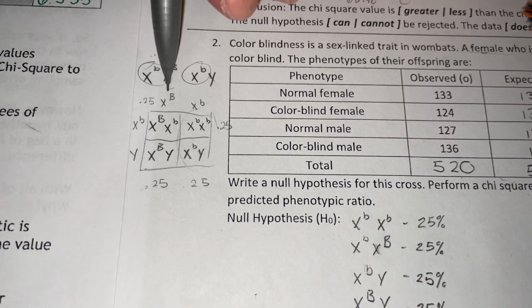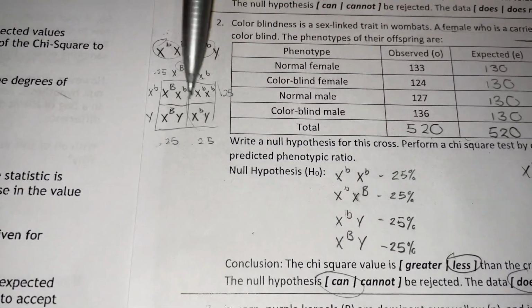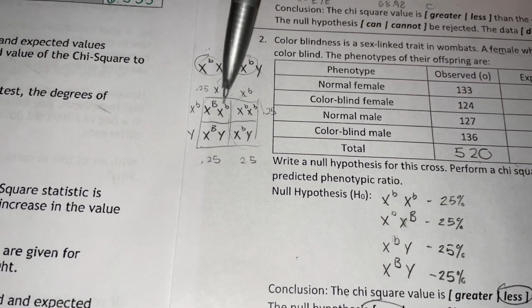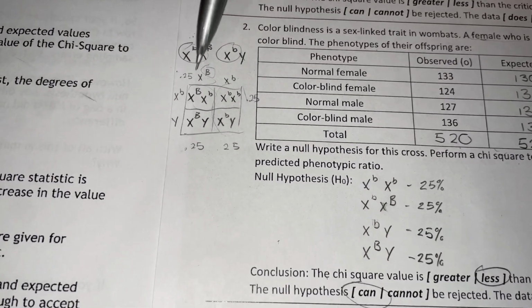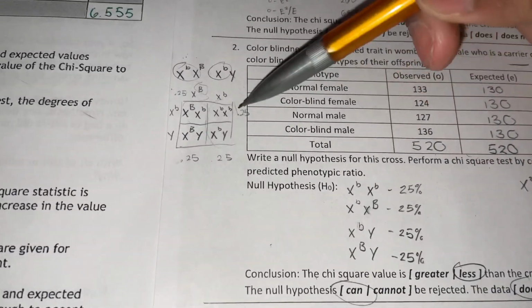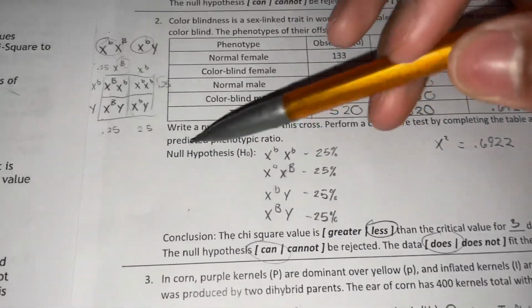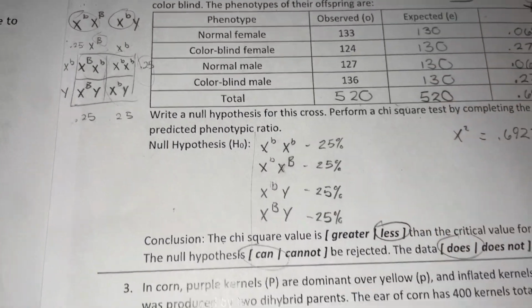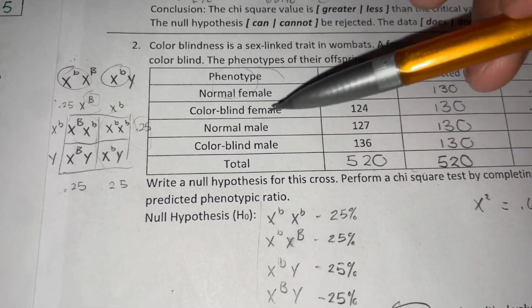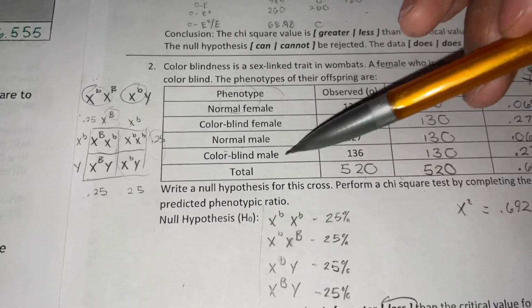Okay, so you put it in a Punnett square and get the percentages. It has a 25% chance. It all has a 25% chance because they're all different. So once you get your calculations, you want to set up a null hypothesis. Your null hypothesis is literally your phenotype. Your phenotype is normal female, colorblind female, normal male, colorblind male.